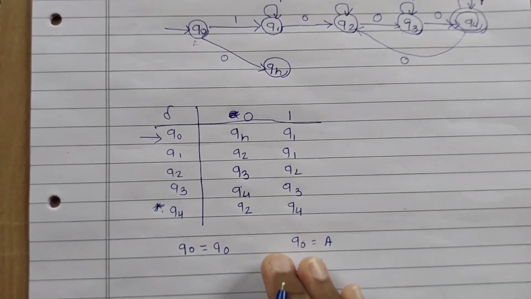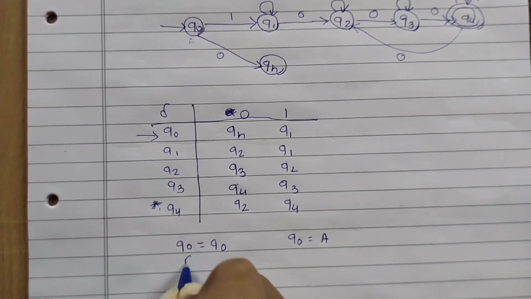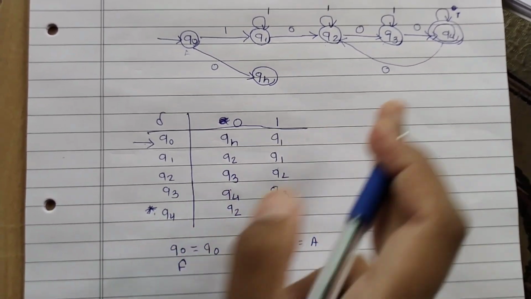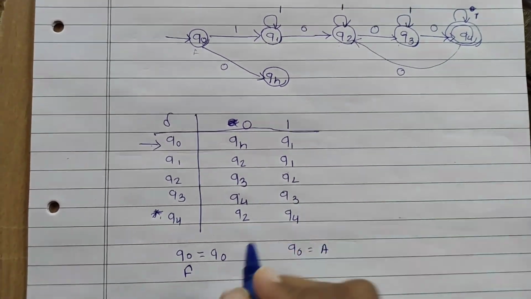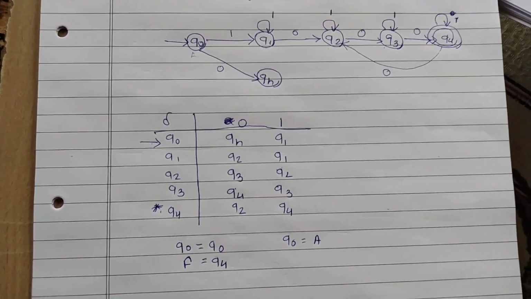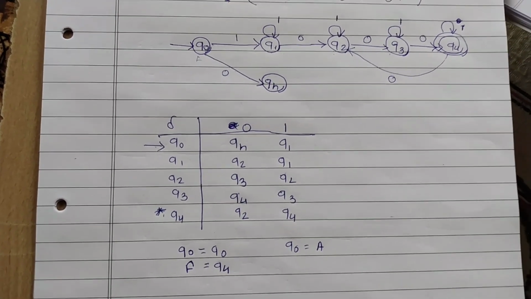So we denote the initial state by Q naught and the final state by F. This F denotes the final state. So here the final state, meaning the accepted state, is Q4. I hope you get all these basic ideas.